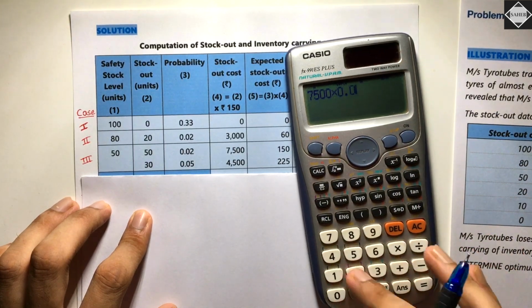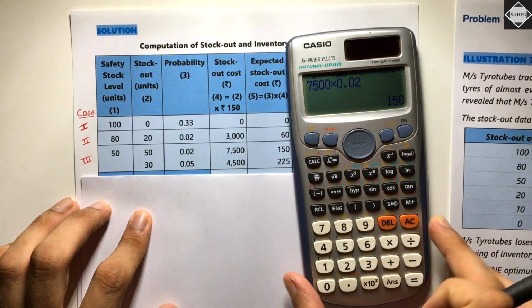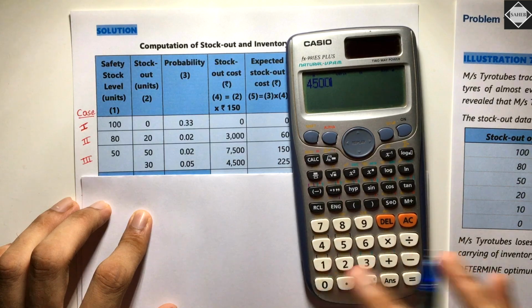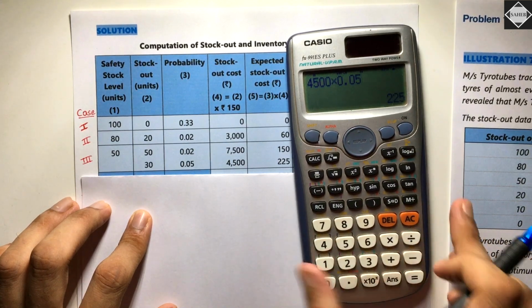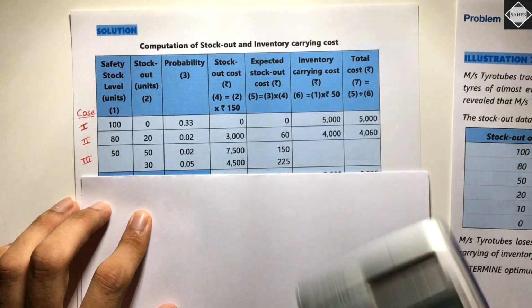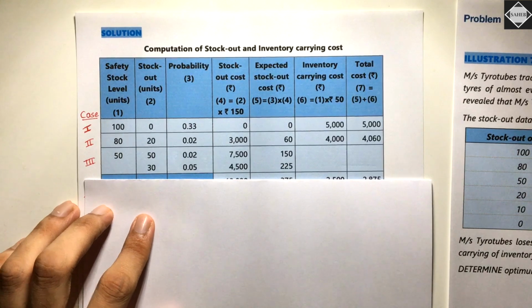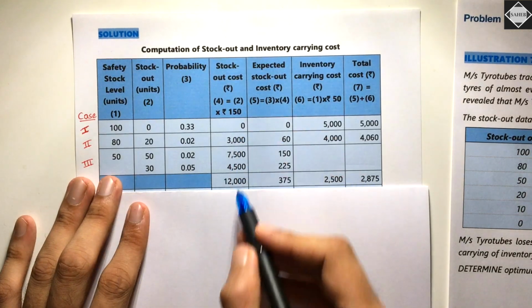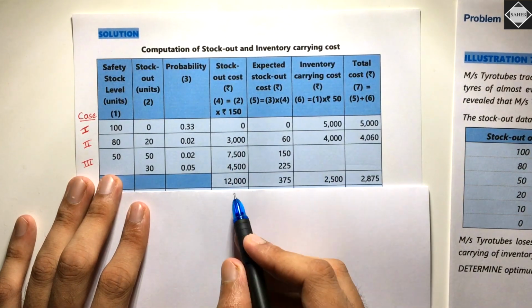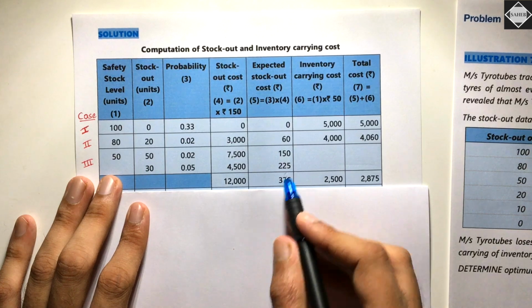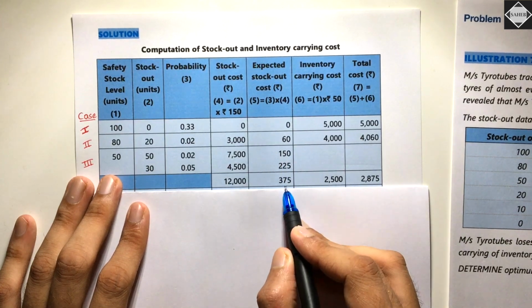7,500 into 0.02, that is equal to 150. And then here 4,500 into 0.05, that is equal to 225. Is it clear? Simple. Then you just have to add it up. Stock out cost is 12,000. That is not relevant for us. Relevant is expected stock out cost. 150 plus 225, that's 375.